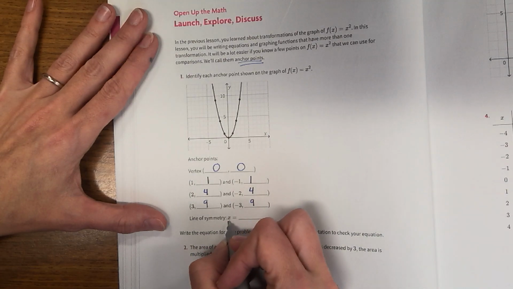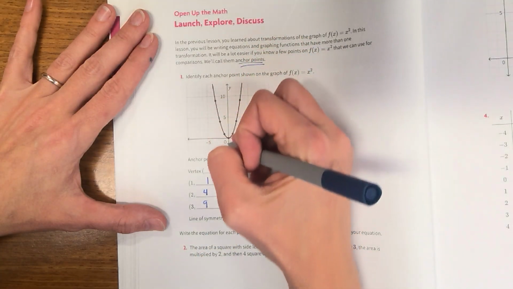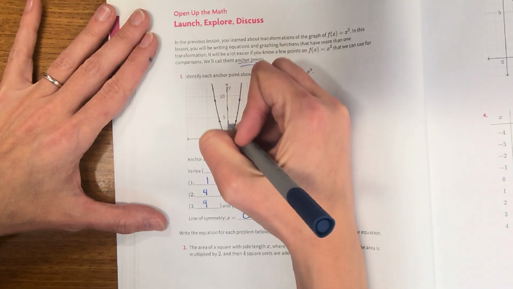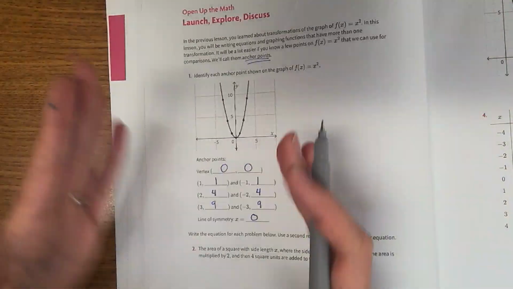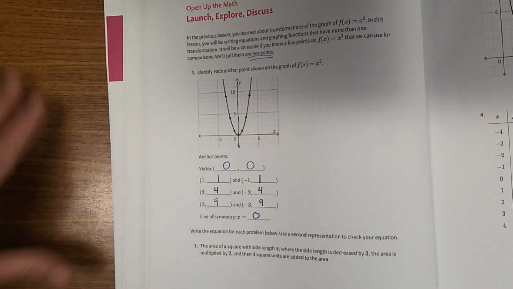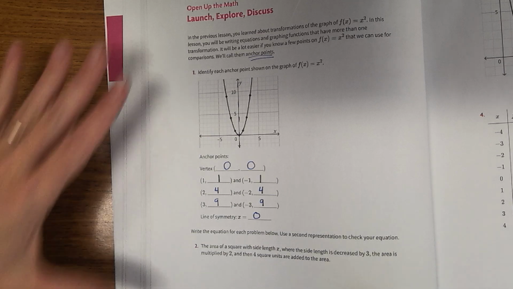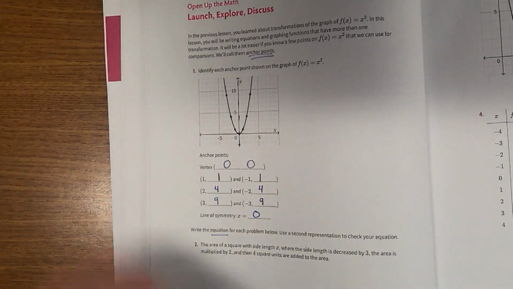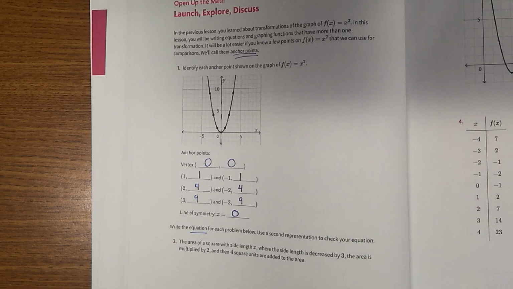And our line of symmetry, of course, is what splits it right in half. In this case, it's at x equals 0. It's our y-axis. It's going to cut right through the middle. Okay, so this is kind of our home base. Everything is going to be based off of this parent function. And let's see what we can figure out. Write the equation for each problem below. Use a second representation to check your equation. All right, so that's going to be the trial here.